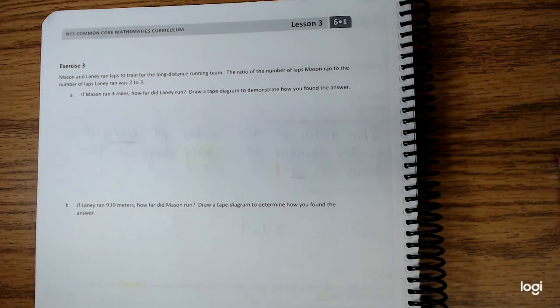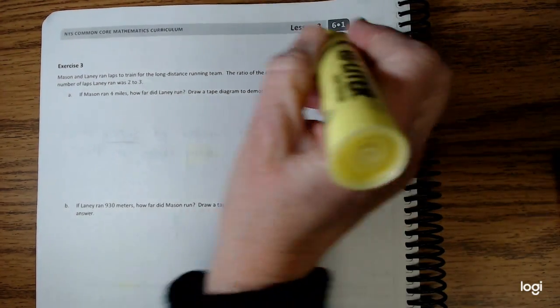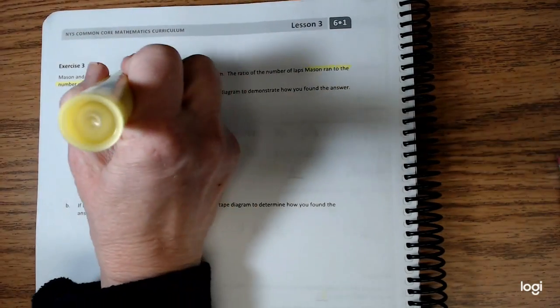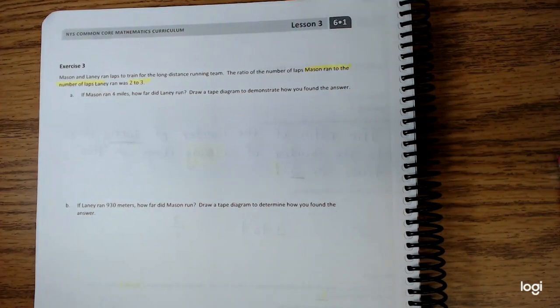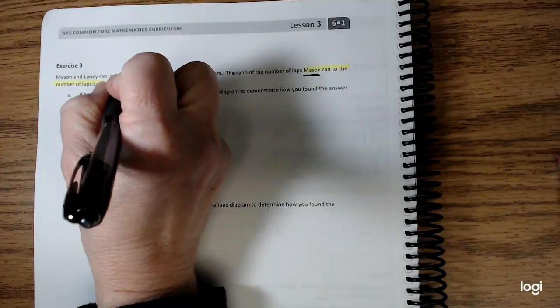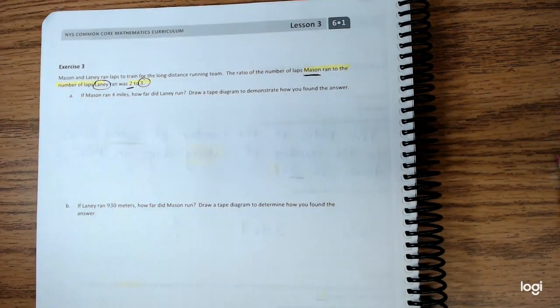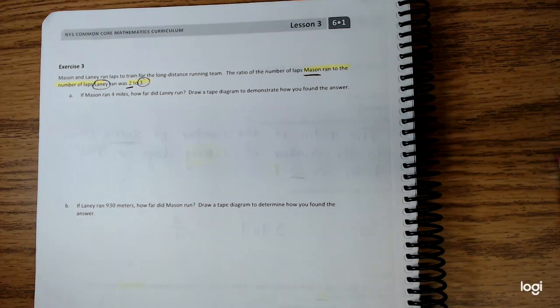It says Mason and Laney ran laps to train for the long distance running team. The ratio of the number of laps Mason ran to the number of laps Laney ran is 2 to 3. So who gets the 2 and who gets the 3? Look, Mason is first, so the 2 goes to Mason. Laney is second, so he gets the 3. Let's go on to the next problem.